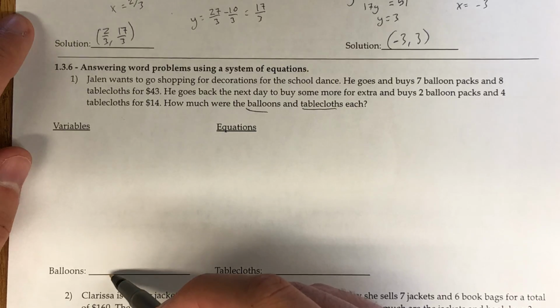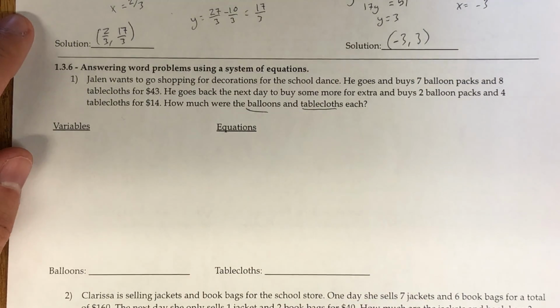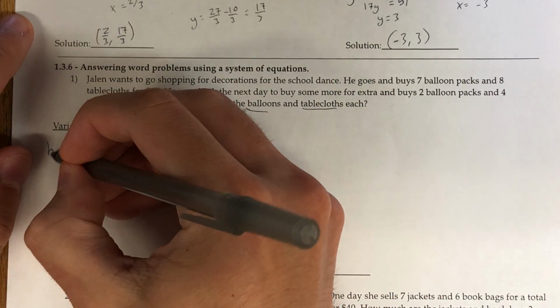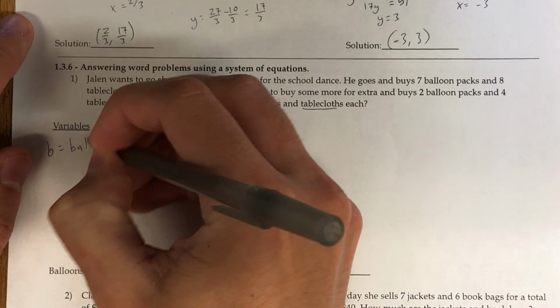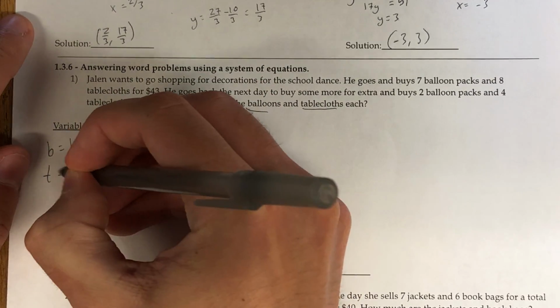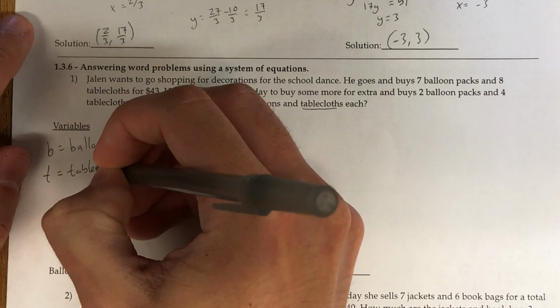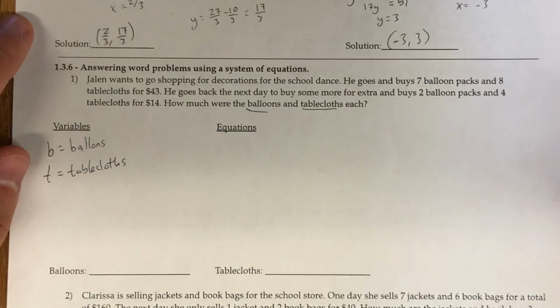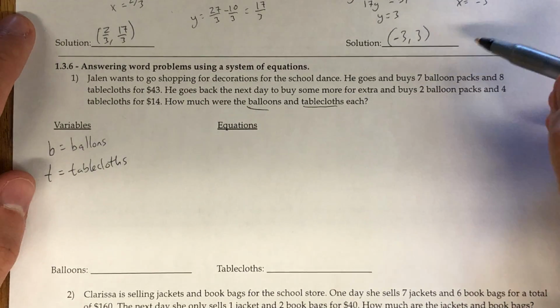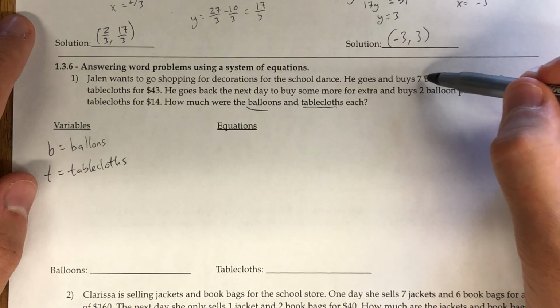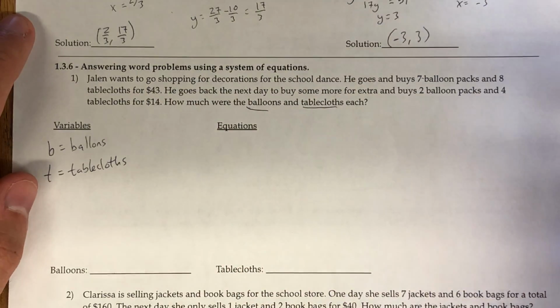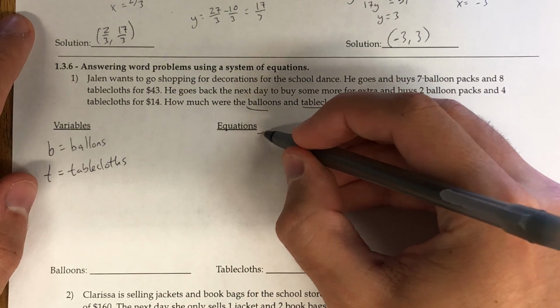So our goal is to figure out how much are the balloons, how much are the tablecloths. So let's just pick B as a variable to represent balloons, T as a variable to represent tablecloths. You can choose x and y if you want, whatever you want to do. So I notice 7 balloon packs and 8 tablecloths cost $43.